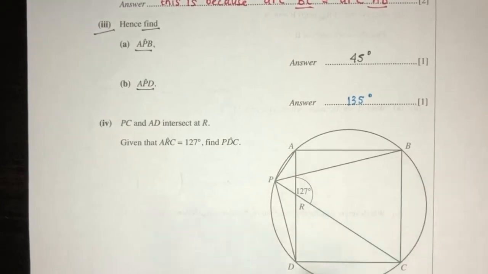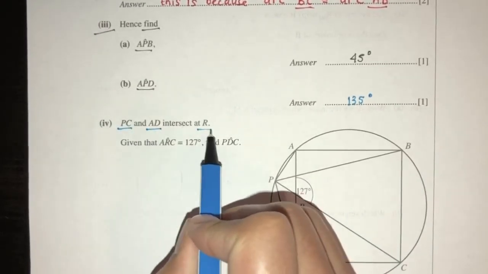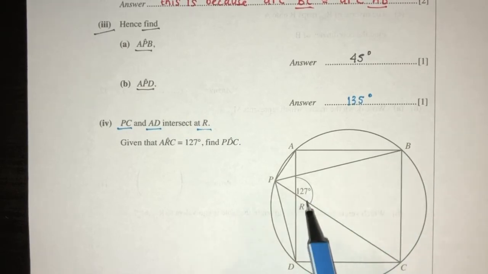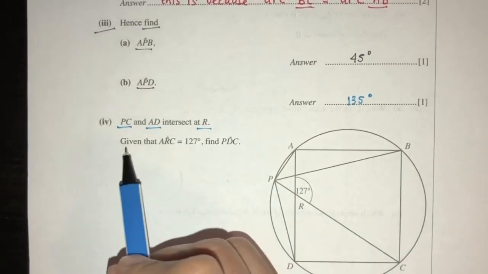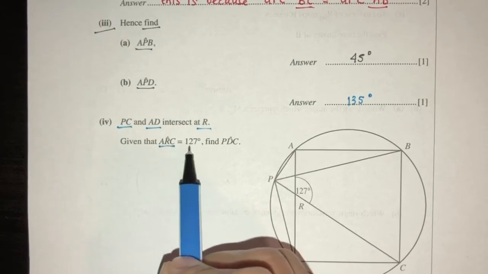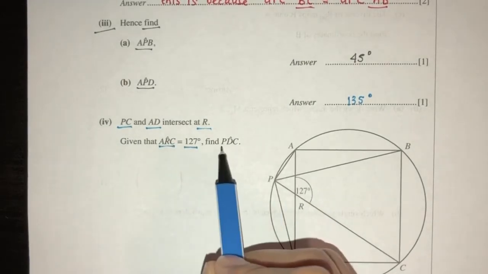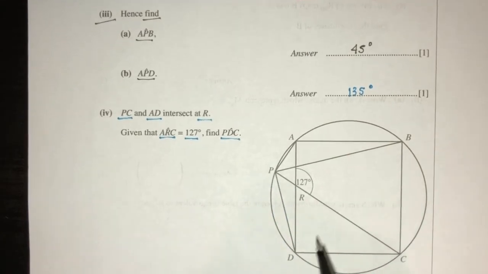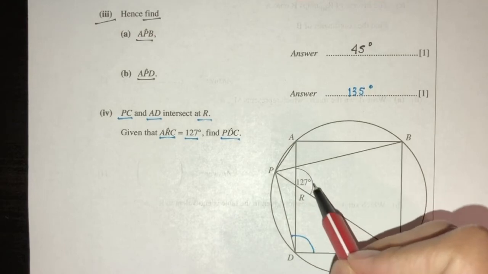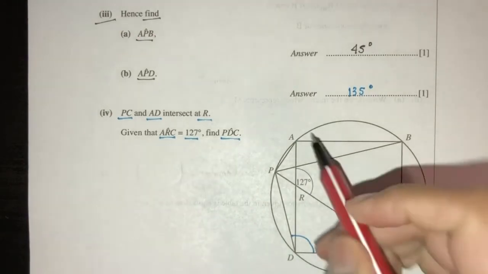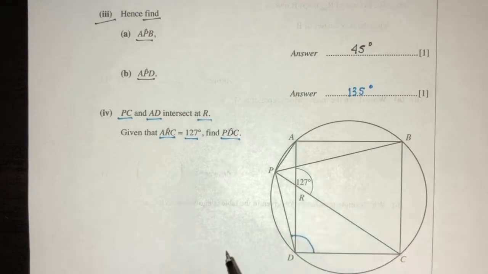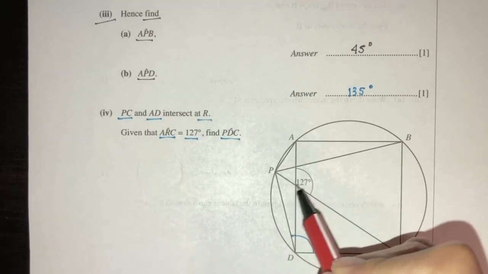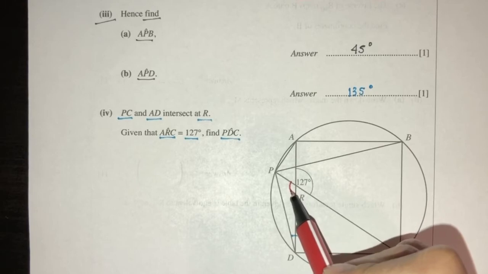Now for part 4, we have PC and AD intersect at the point R. So as you can see, this is the point R. Given that the angle ARC is 127, find the angle PDC. So we'll have to find this angle. Now the one thing we can do here is, this angle is 127 and we have these two lines meeting at the point R. So the angle which is vertically opposite has to be the same. So this is also 127.